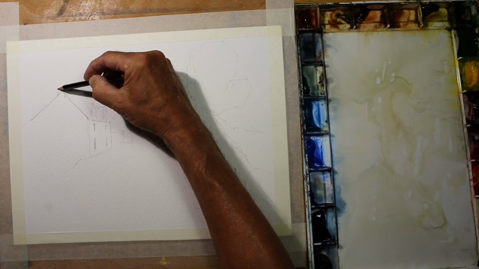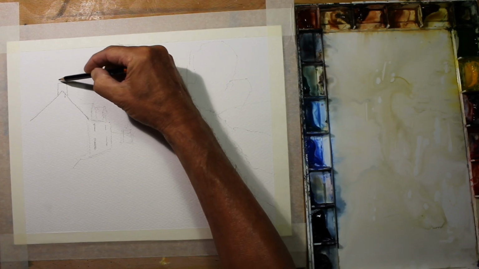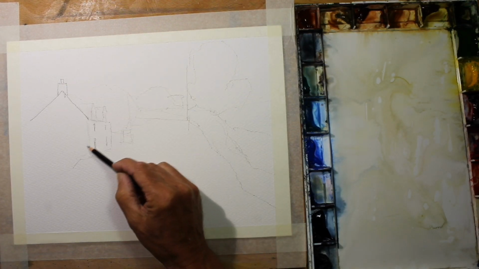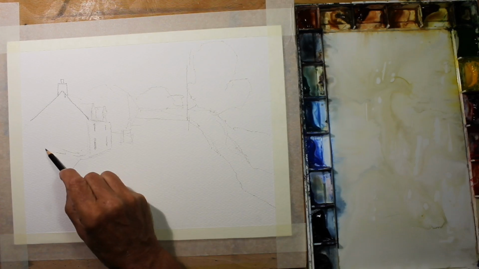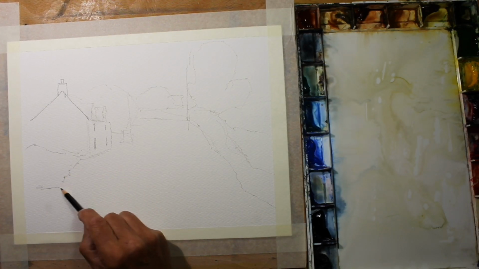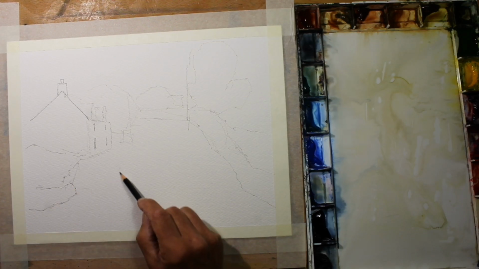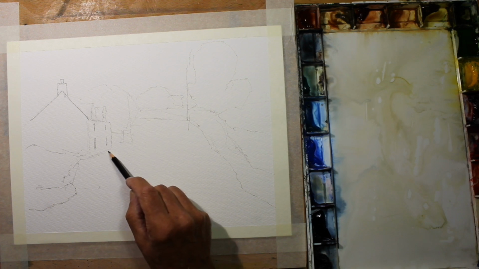Putting the side of the cottage in a bit more so that you can actually see it. And then there's these shrubs and a small stone wall.